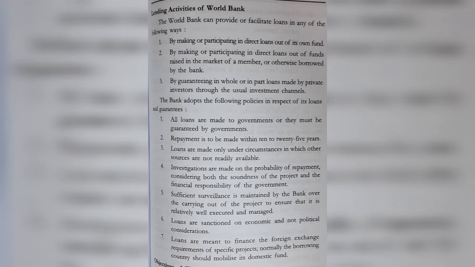Number 2, repayment is to be made within 10 to 25 years. That is, the loan has a maturity period of 10 years at a minimum and a maximum of 25 years. Number 3, loans are made only under circumstances in which other sources are not readily available. So, the World Bank will provide a loan to any nation only when it is the last method available for financing.